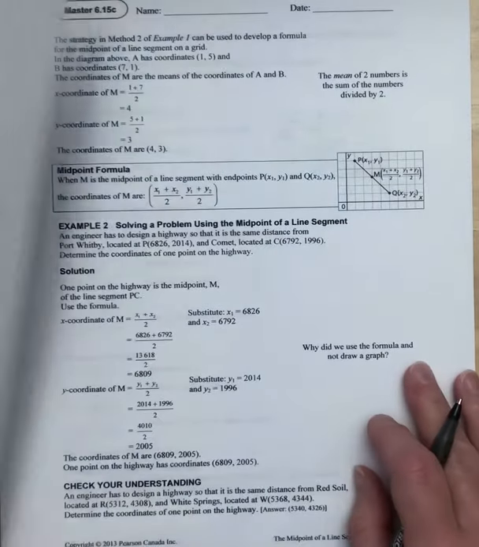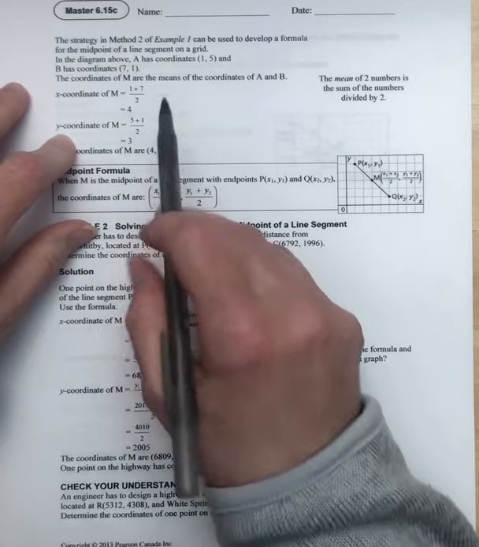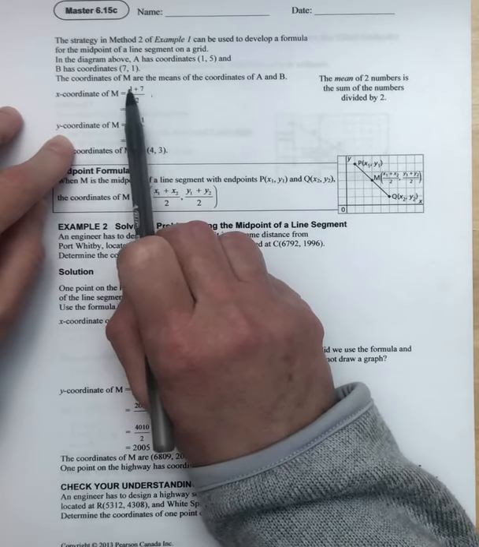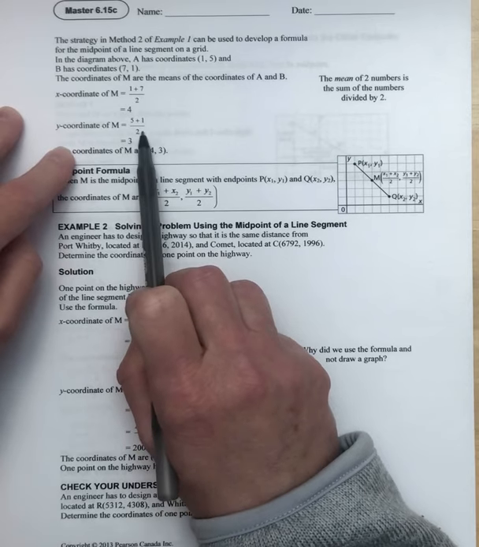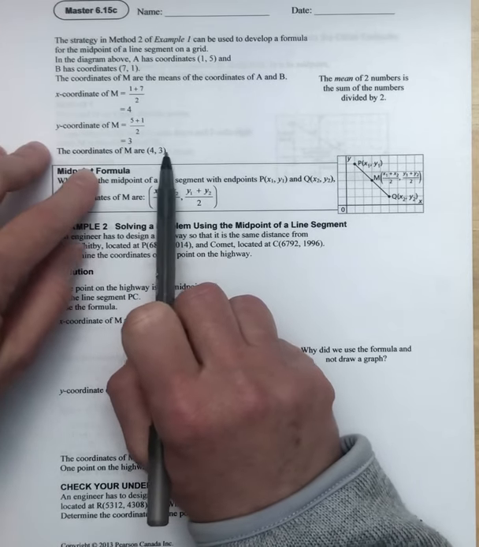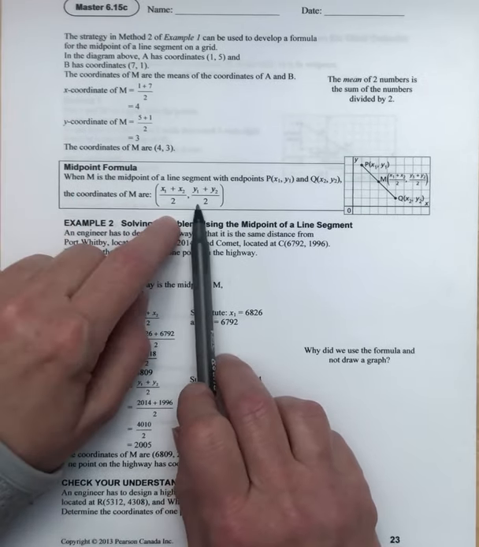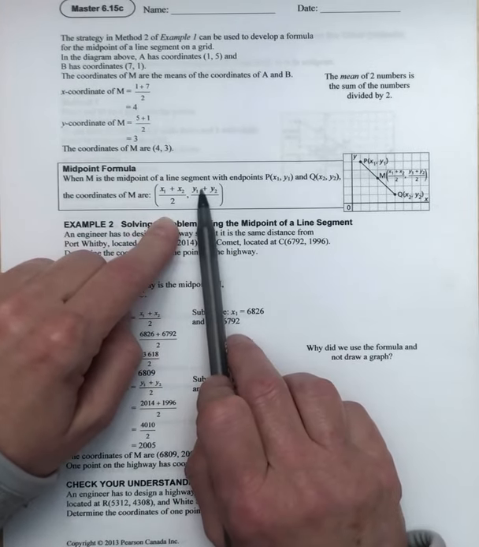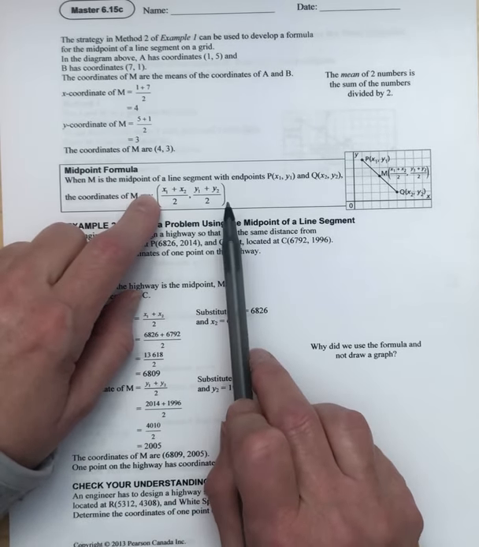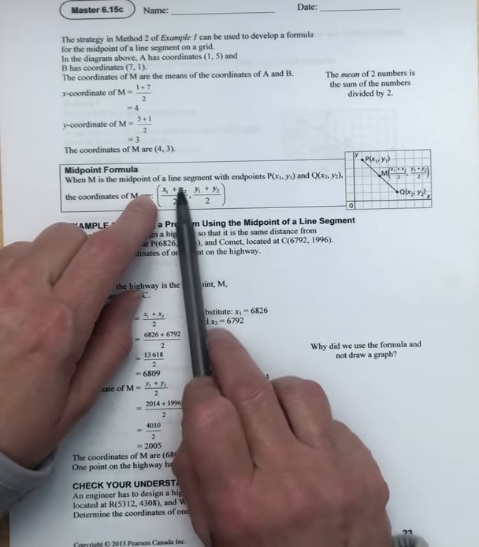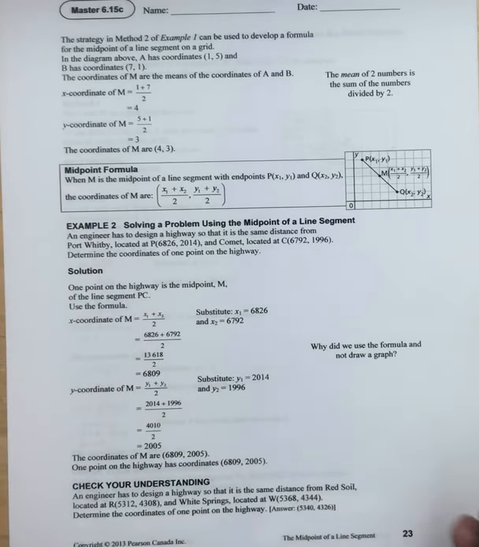Let's go to the next one. So what did we actually do? We added our x's, divided by 2, added our y's, divided by 2, and got our midpoint. So this is the simpler, condensed version of doing this. Same thing. We just want to remember we use our brackets because it's representing a point: x, comma, y, close our brackets. Okay?